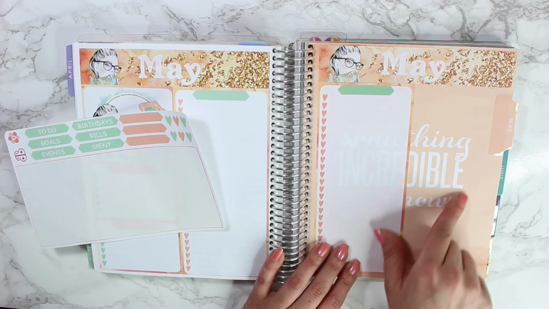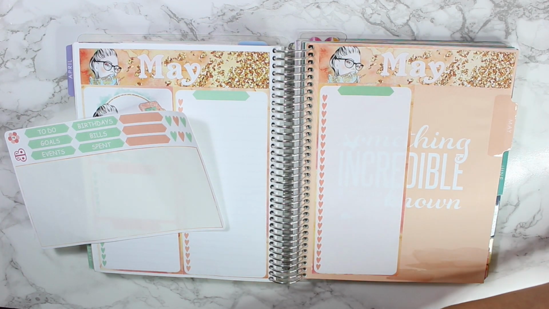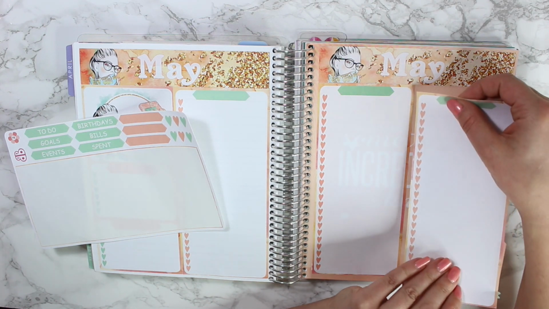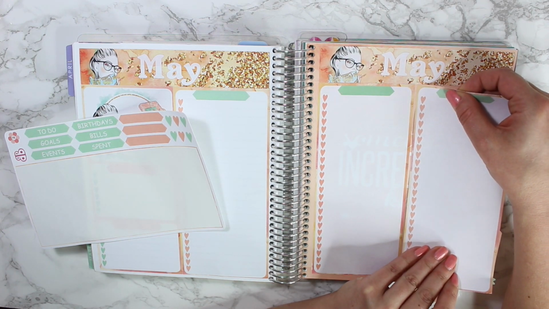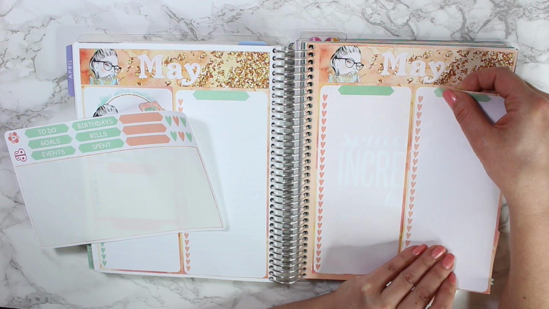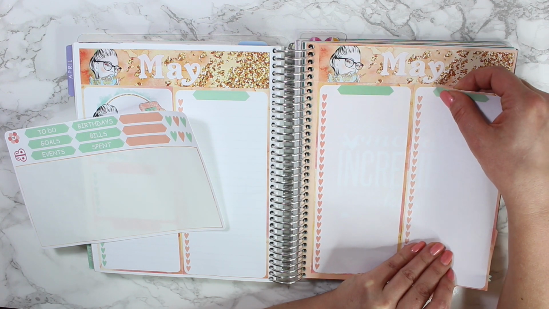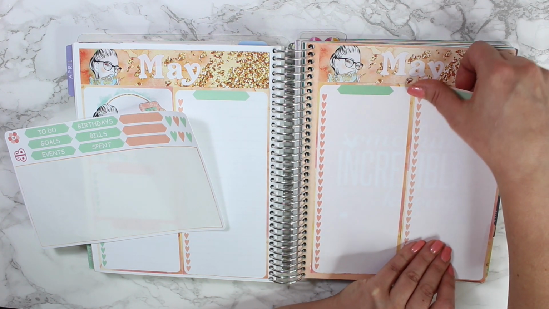So you guys can actually see the words pop through on the dashboard here. On the budgeting, you don't see it too much. So if you did want to use it for the budget section like I had been doing, it's still fine. You can still see it come through a little bit. But like I said, I'm going to be moving all of that to another notebook.